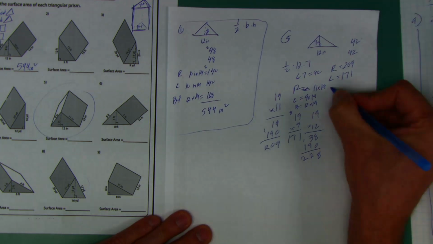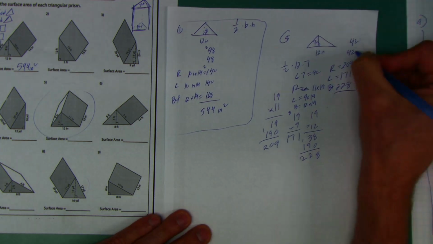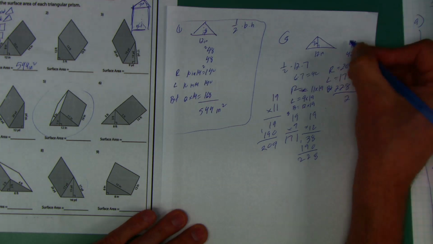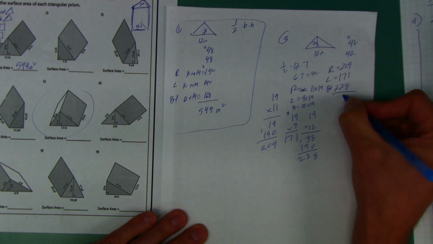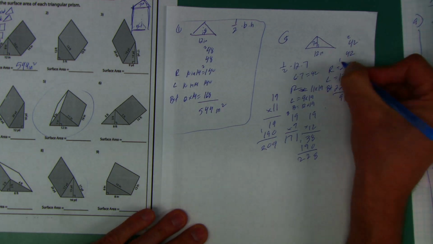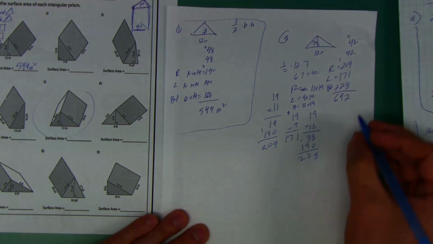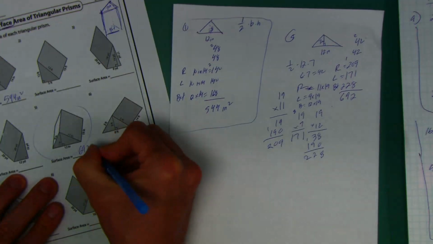I get 228 on that. And then I'm going to add. 2 and 2 is 4, plus 9 is 13, plus 1 is 14, plus 8 is 22. 2 and 4 and 4 is 10, plus 7 is 17, plus 2 is 19. 1 and 2 is 3, 4, 5, 6. 692. And this is square inches.